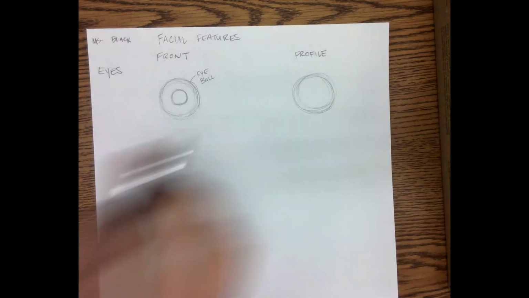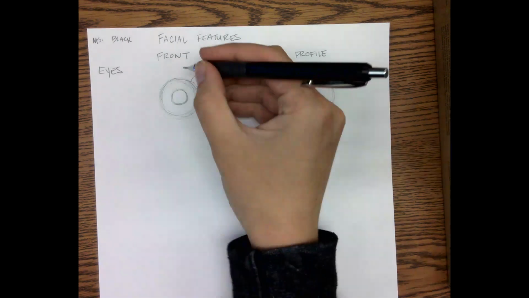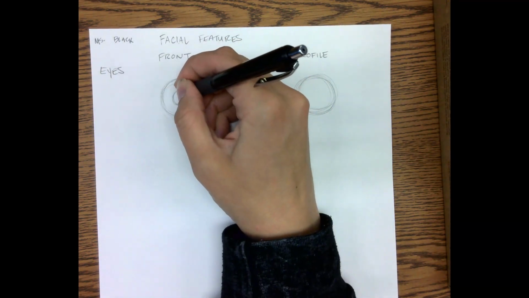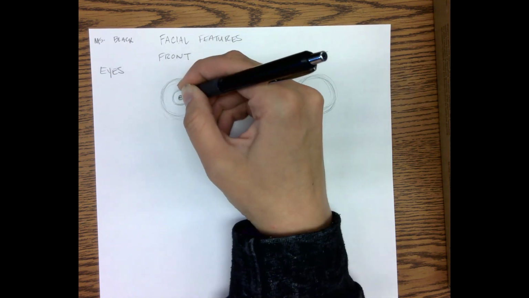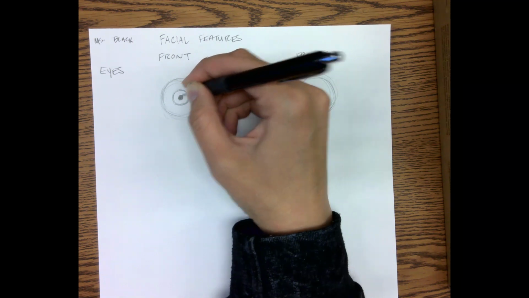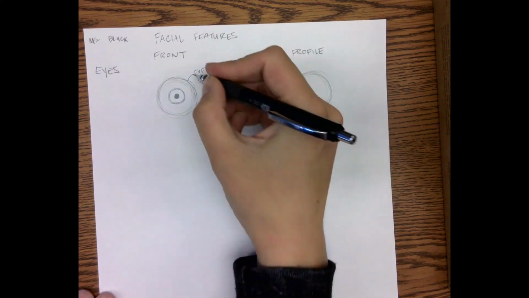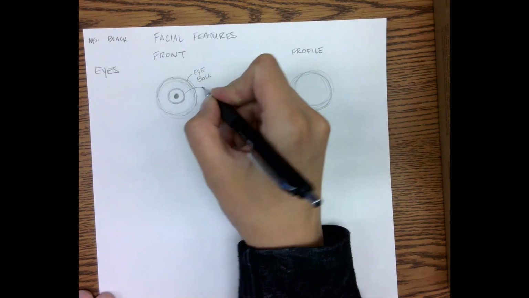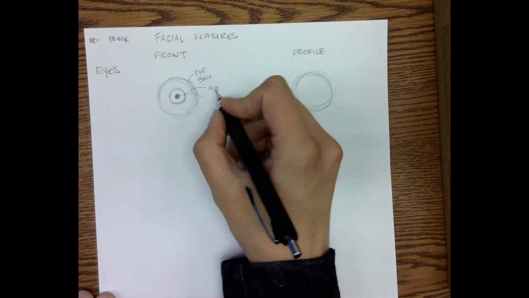Don't do it on this one. Once you're done with that, you are going to then draw the pupil, which is going to be a smaller circle inside the iris. And just lightly color that in dark, because some of it you may need to erase. Okay, once you've done that, let's label them. So this is the eyeball, iris, pupil.